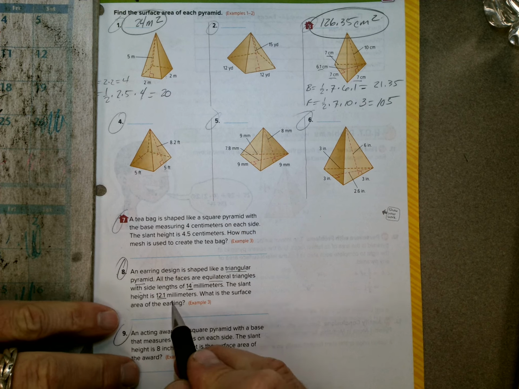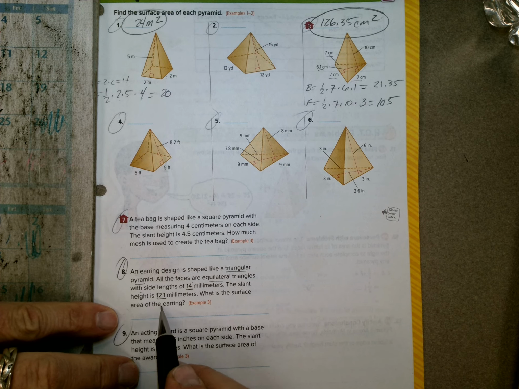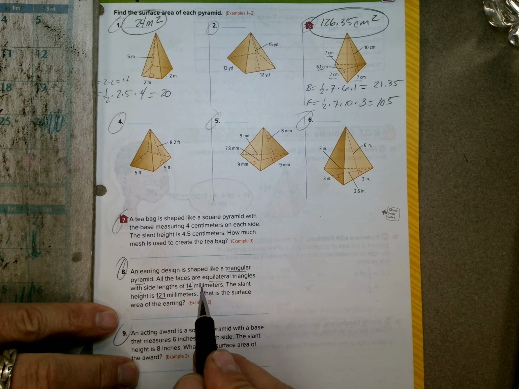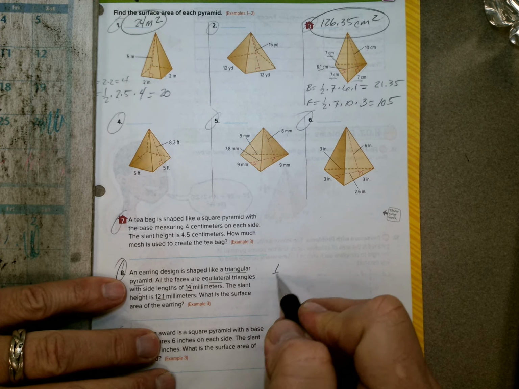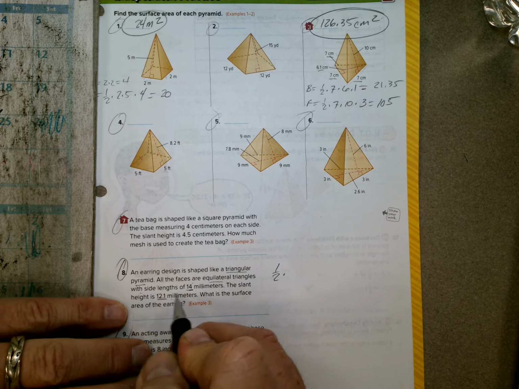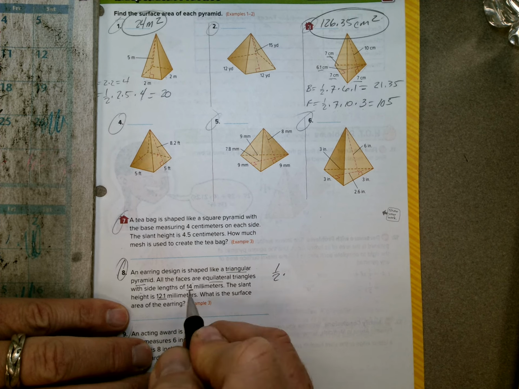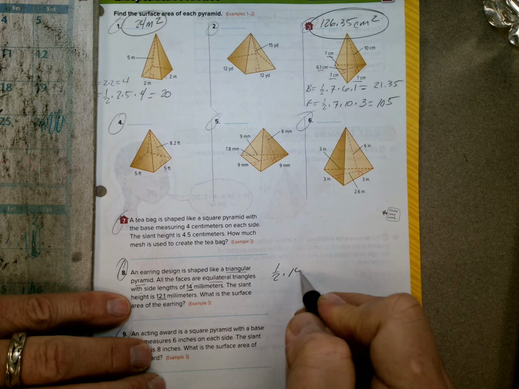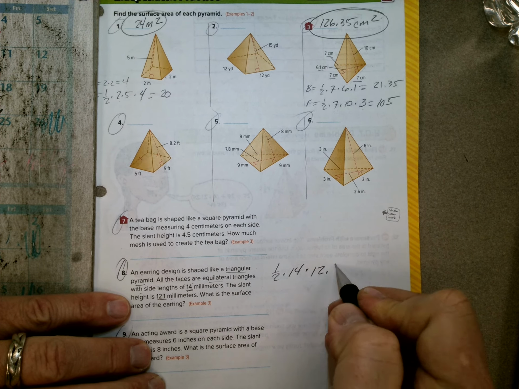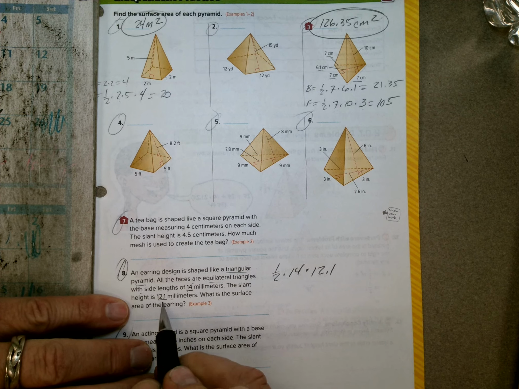So, it's an equilateral triangle. That means, since there's only one slant height, the base and all of the sides are equal. So watch this. 1/2 times the base, right? The base is 14 times the height of 12 and 1/10. Now, it's a triangular pyramid.